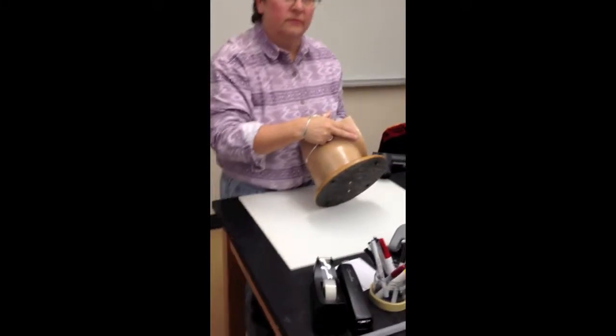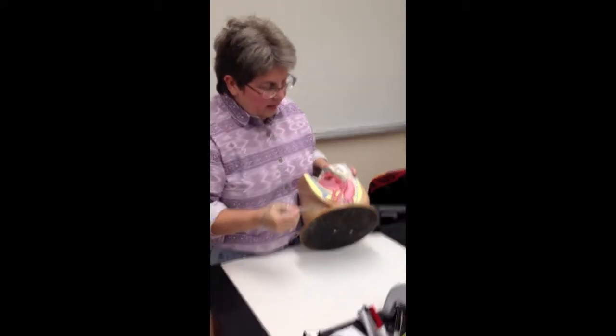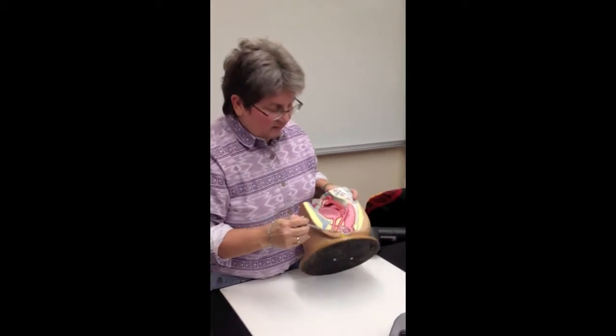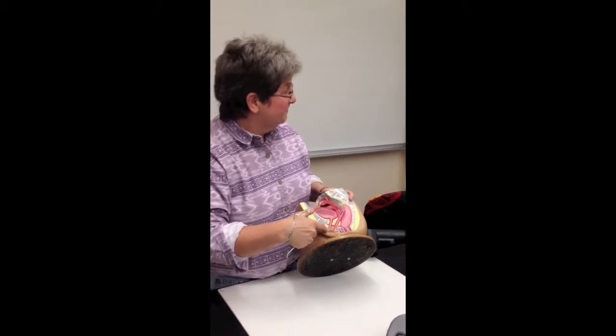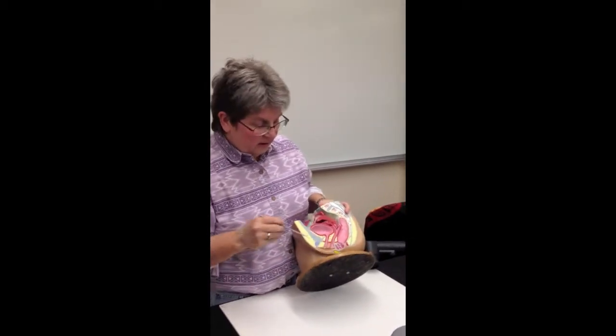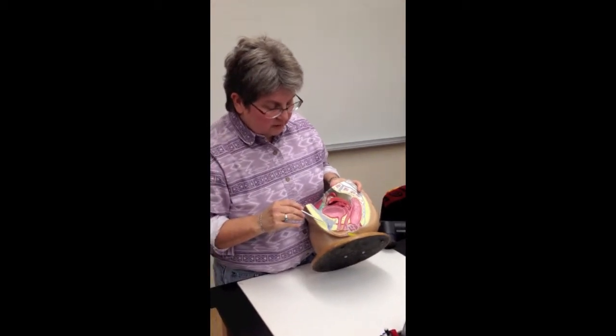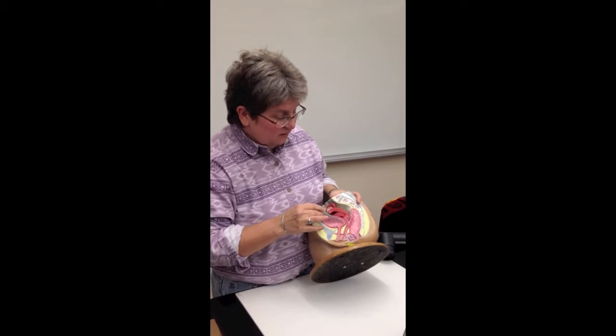Mons pubis is in the front. And then we go to the sagittal section. We're going to have number 48, which is the labia minora. On the outside, labia majora. And this purplish structure, that's the clitoris. Bladder. Vagina.